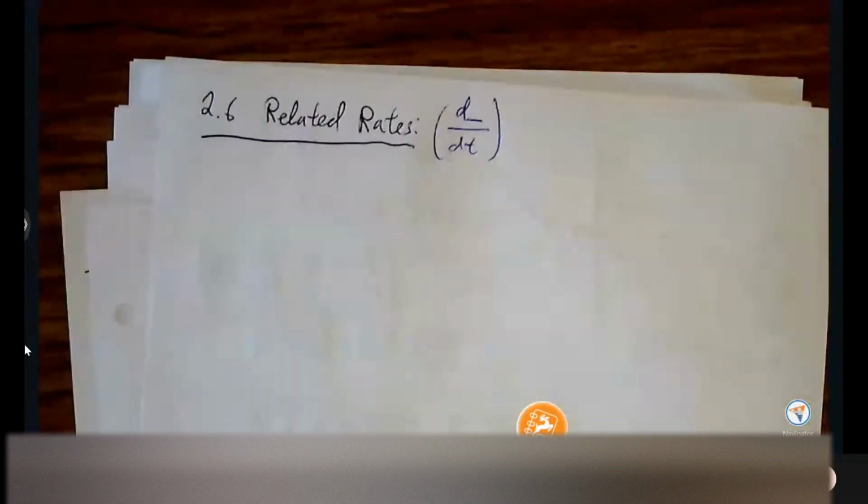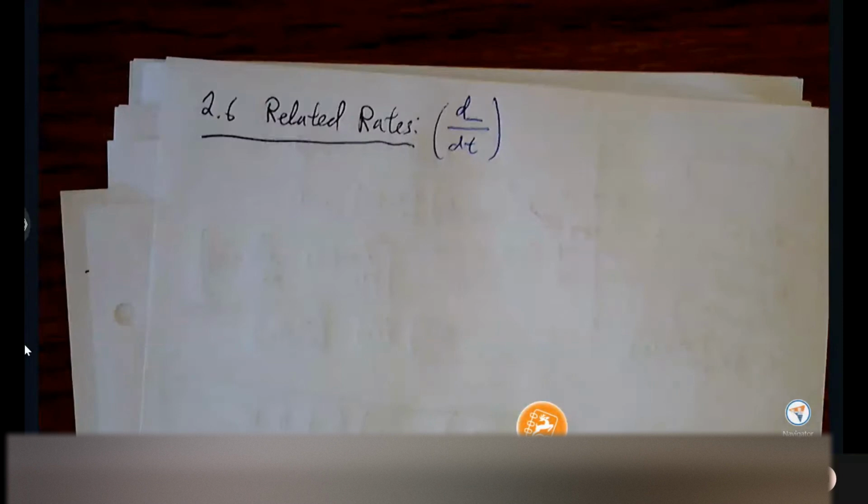Let's see, where's the handout? The half sheet here.